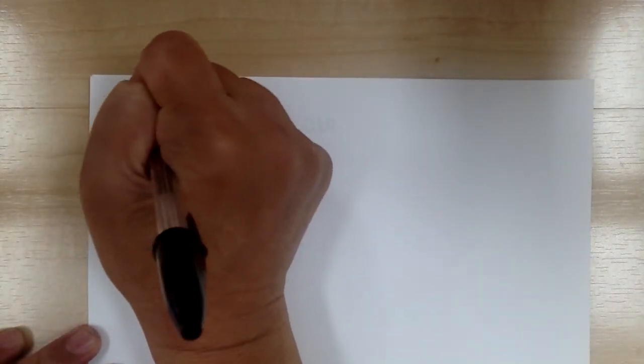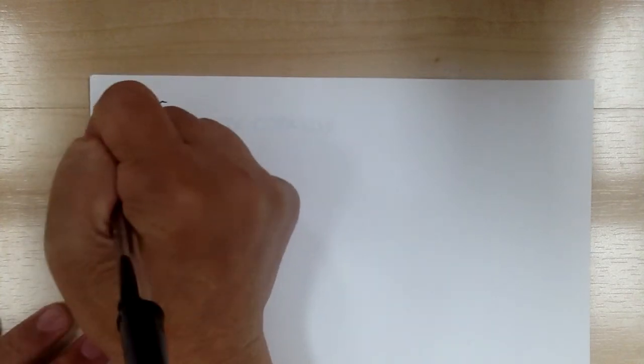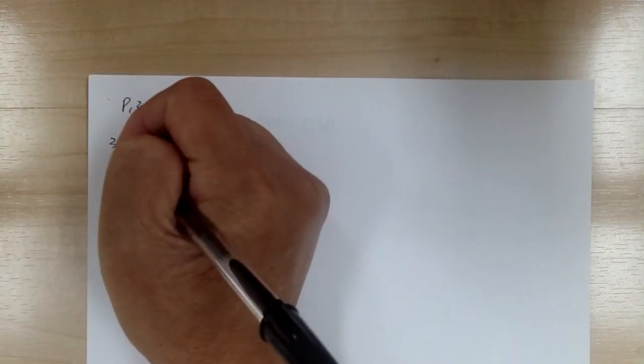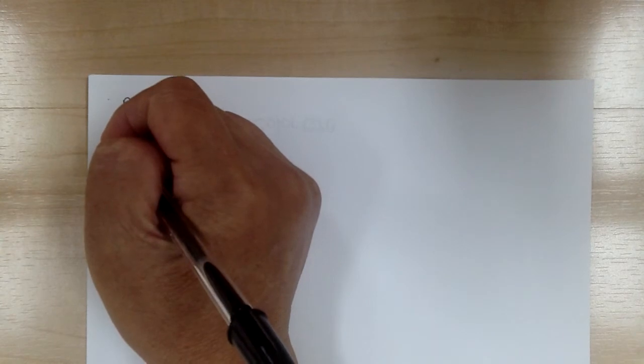Let's go to page 225 and let's do 309. Here's a 309. It says a cube is inside a sphere. Find the ratio of the surface area of the sphere to the surface area of the cube.